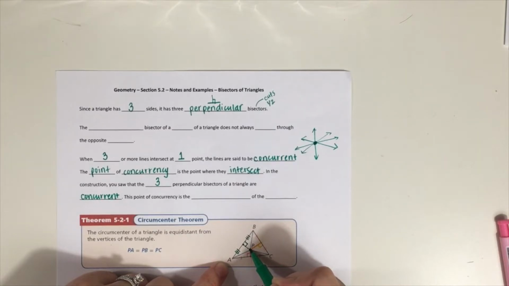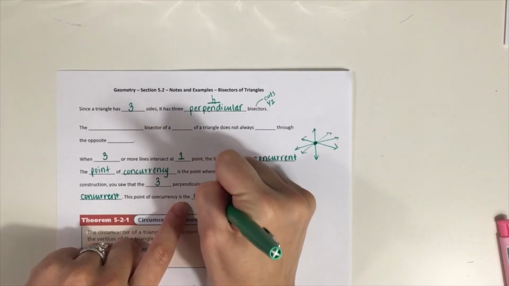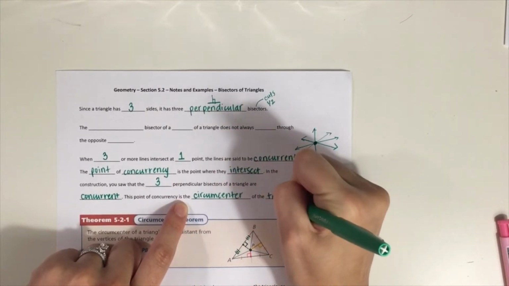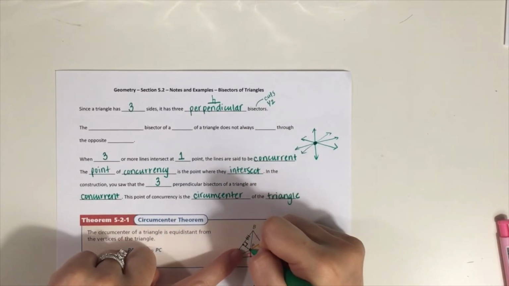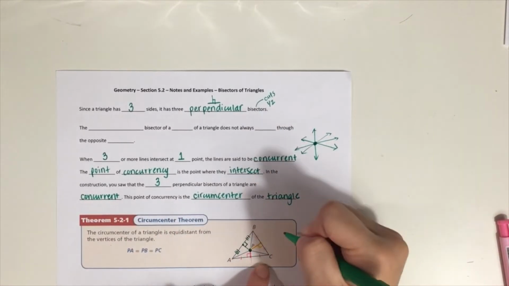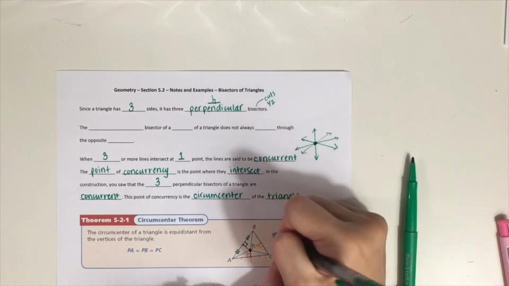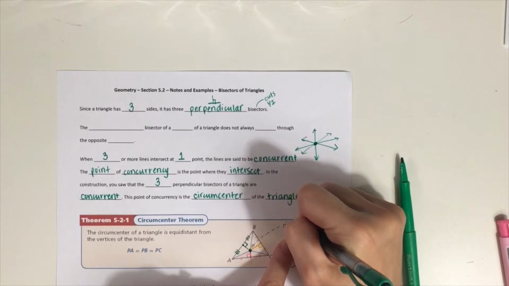And this specific point where they actually meet has a very special name. It's called the circumcenter of the triangle we're looking at. Okay, so that P, if you want to make a little note for yourself, I'll just make a note in the picture. That's called the circumcenter.